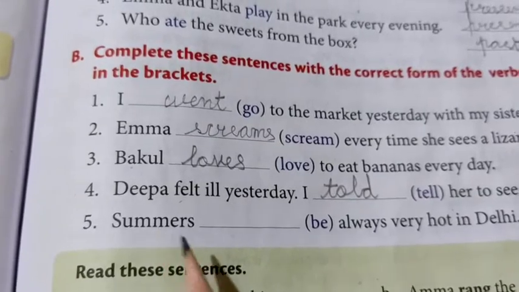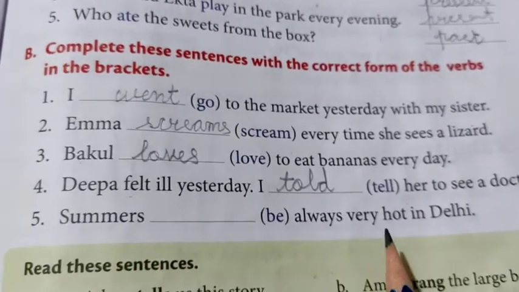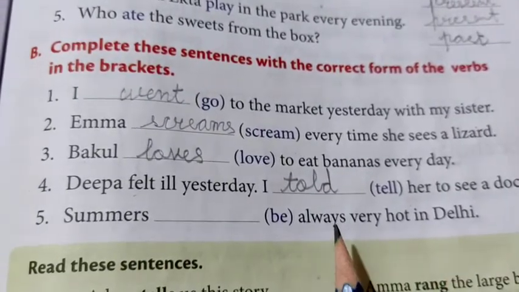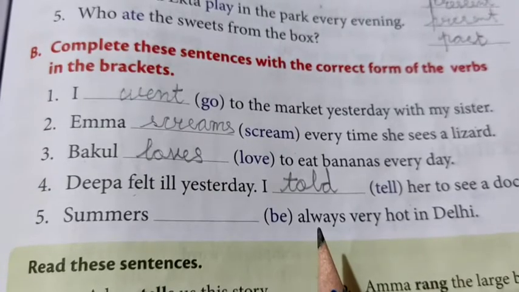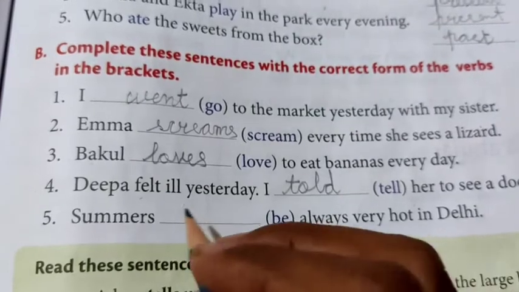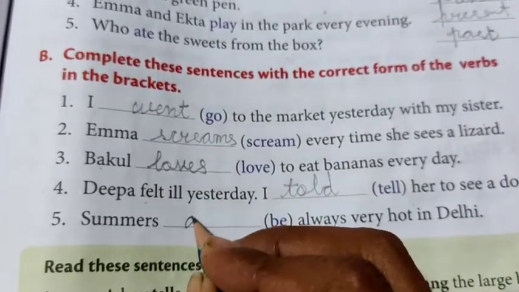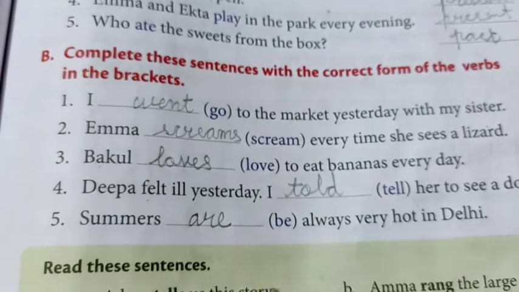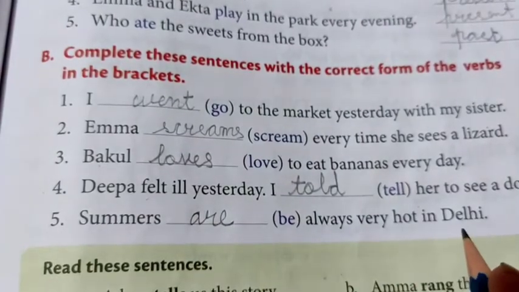Next one. Summers dash always very hot in Delhi. Always. So, this one is in the present tense. The present form of be is are. Okay. Summers are always very hot in Delhi.